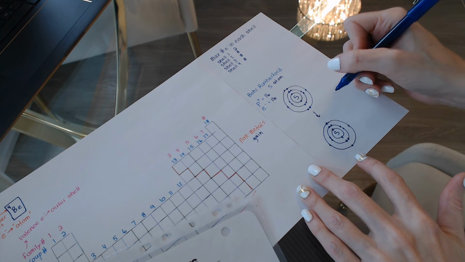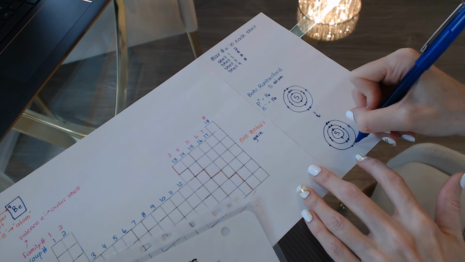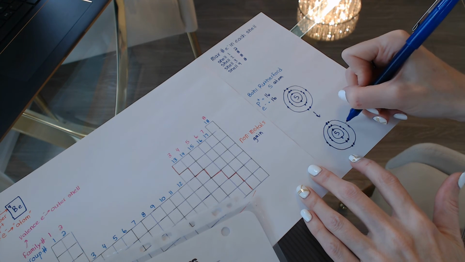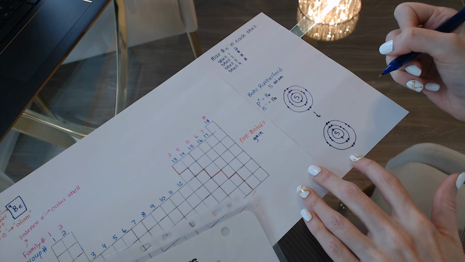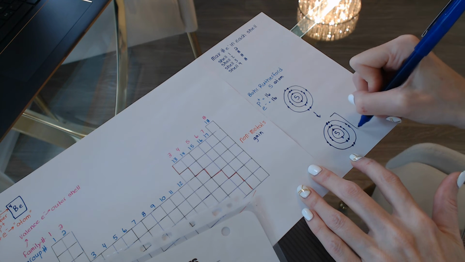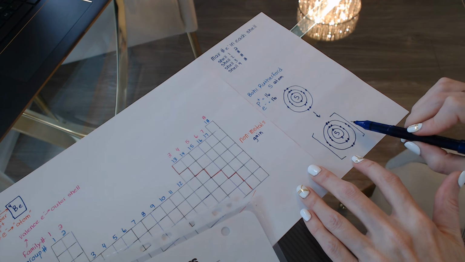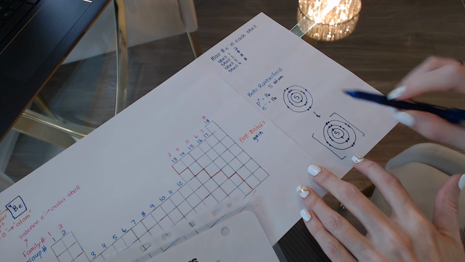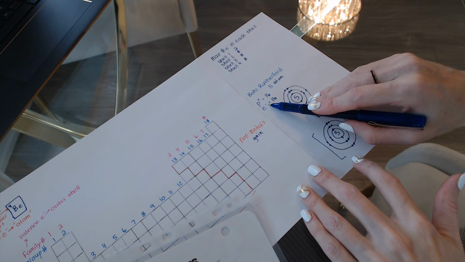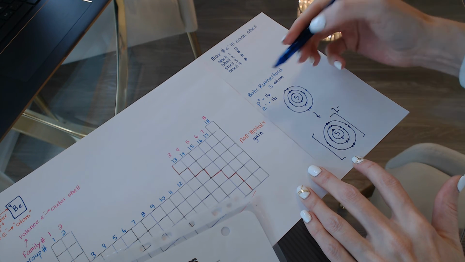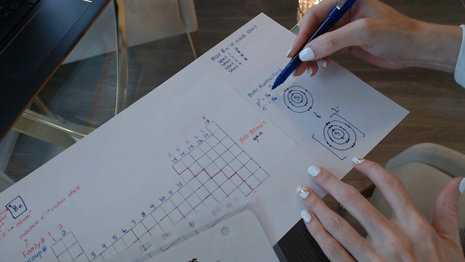This is the atom of sulfur, unstable. I'm going to gain 2 more. Now I have a full outer shell. Ions always have the square brackets. I've gained 2 entities that have a negative charge, so now it's going to be 2 minus. Remember, the number of protons can never change.